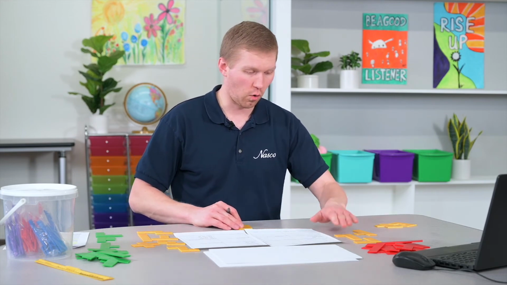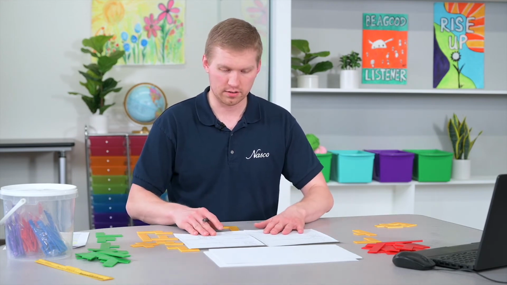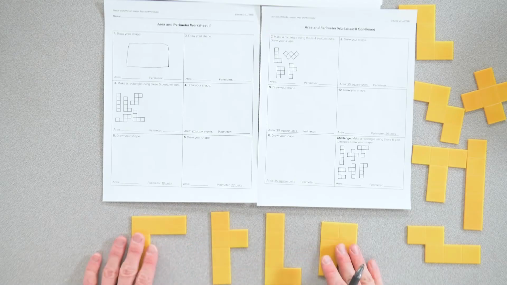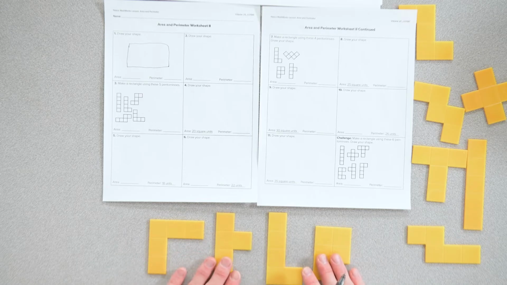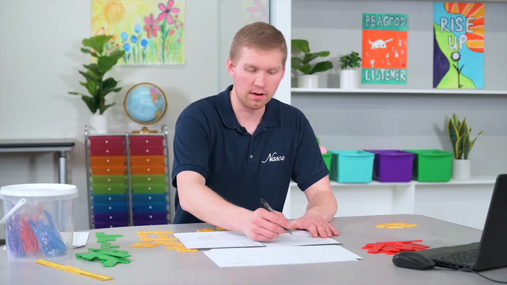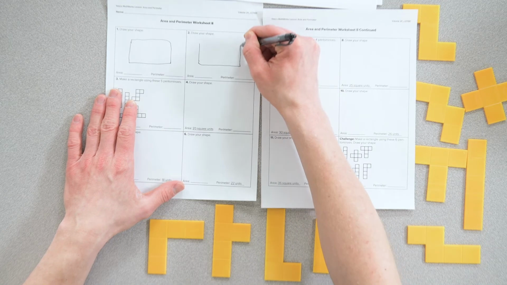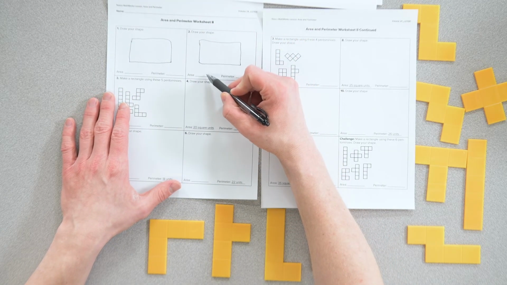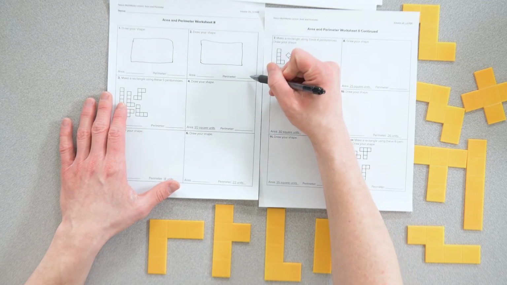The next one, you're going to use 4 different pentominoes for number 2. These are the 4 different pentominoes, and I want you to challenge yourself, see how fast you can create this rectangle using these 4 different shapes. Again, after you're all said and done, you're going to draw your rectangle again. You're going to determine what the area is in square units, and then you're going to determine what the perimeter is in units.